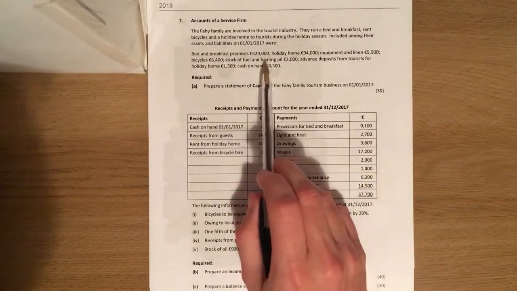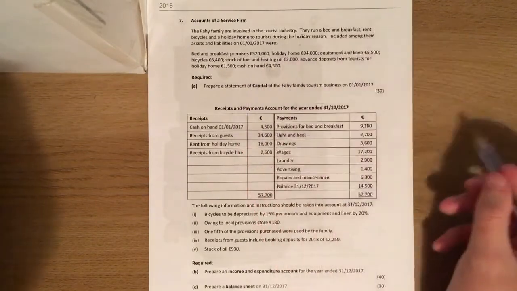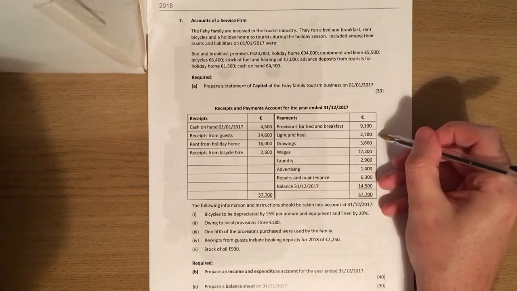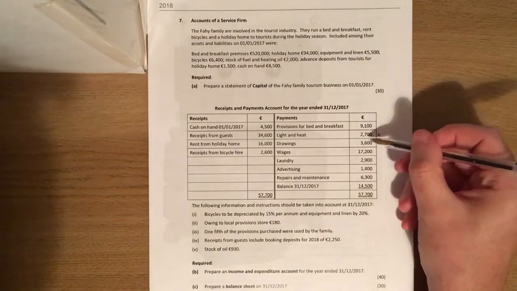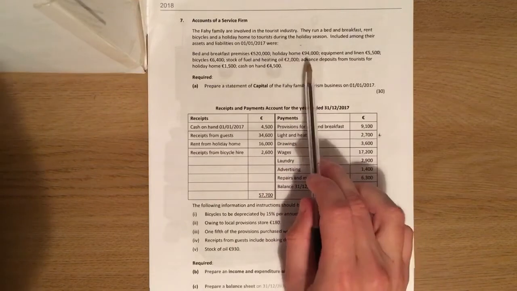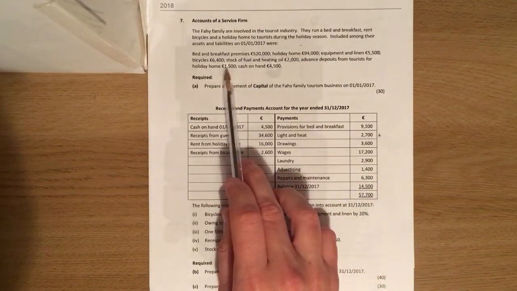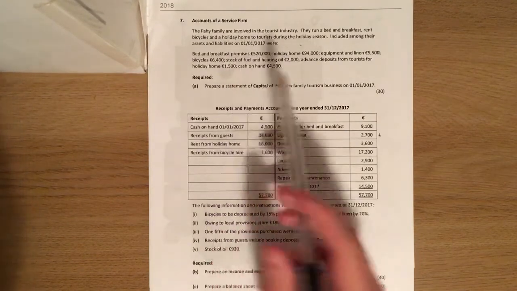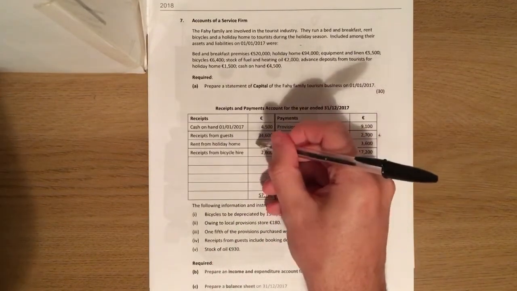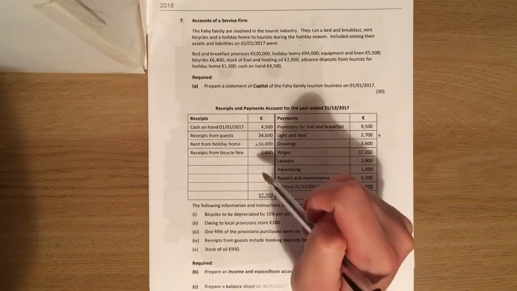So just returning up here, stock of fuel and heating oil of 2,000. This is going to interact with your light and heat, so you're going to need to adjust light and heat in respect to that 2,000. You've also got advance deposits from tourists for the holiday home. So you receive money in advance for the holiday home. That's going to interact with this 16,000 here, so you're going to need to adjust that as well in respect to that 1,500.